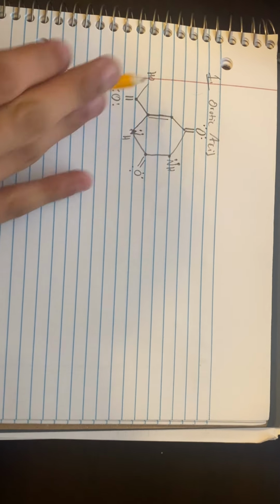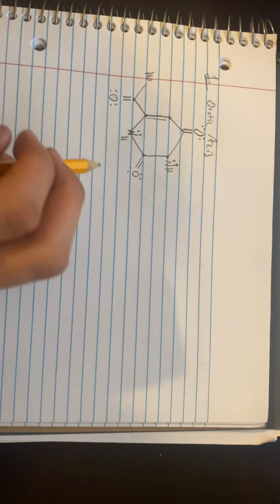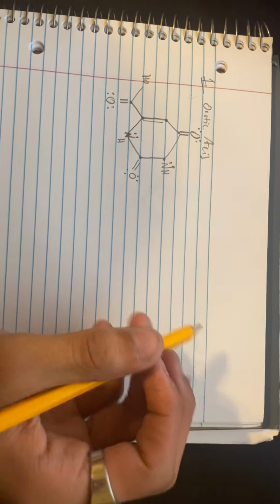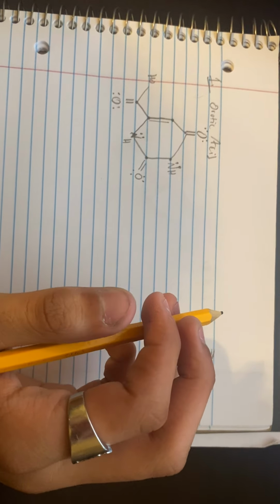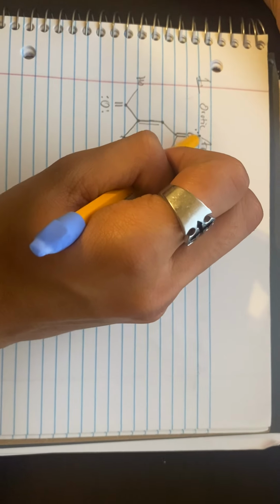So for the first question, it wants us to find an organic compound with 3 or more functional groups. We need to identify each functional group and identify the electron geometry, molecular geometry, and hybridization. So right here we have orotic acid, and we're going to be finding all the functional groups. Orotic acid actually has 4 functional groups instead of the 3 that we're supposed to find. I'm gonna just show off 4.